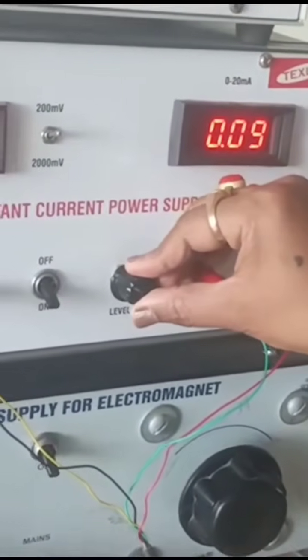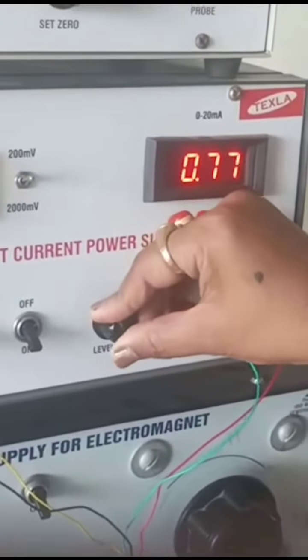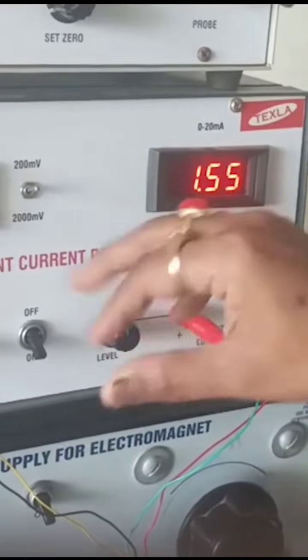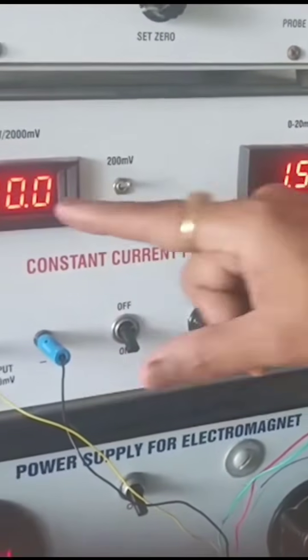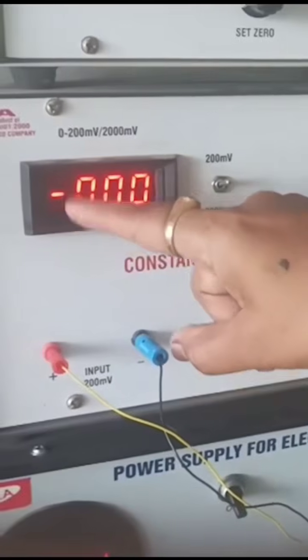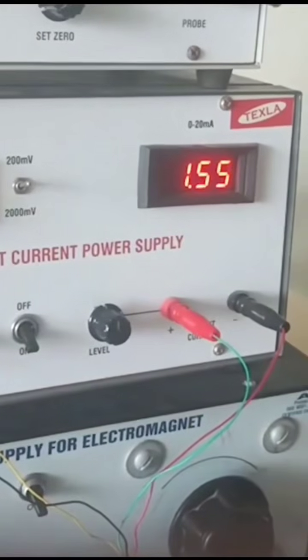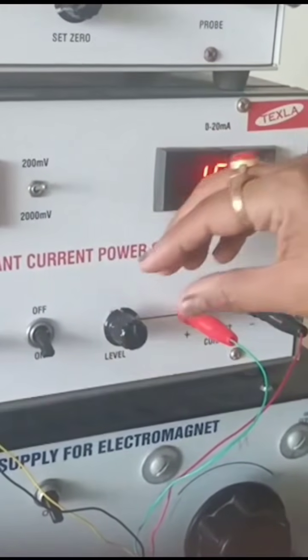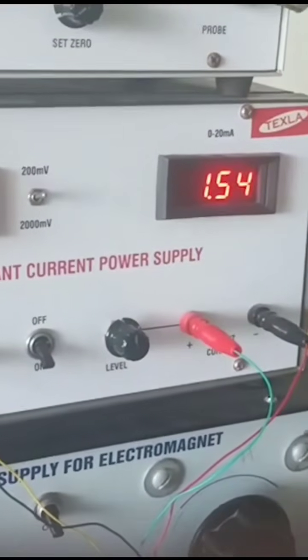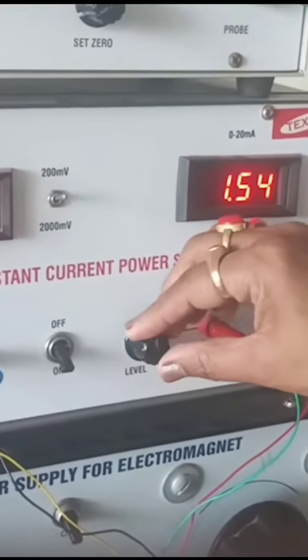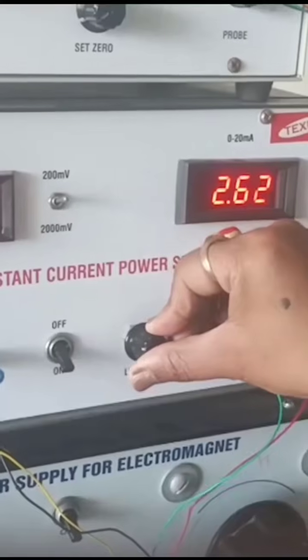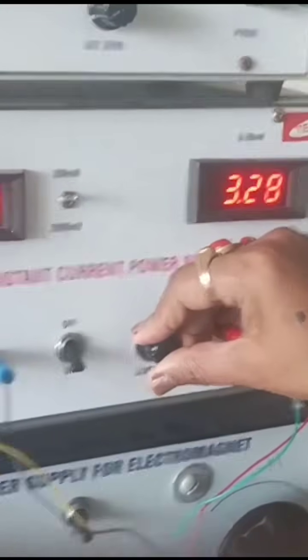Now as you increase the current, you can see there is a change in the voltage slowly happening, and at the same time you can also identify that there is a negative sign here. The negative sign on the Hall voltage indicates that the sample given to you is a negative type sample, that is N-type sample. Okay. Now corresponding to the changes of the current, you have to find the voltage.